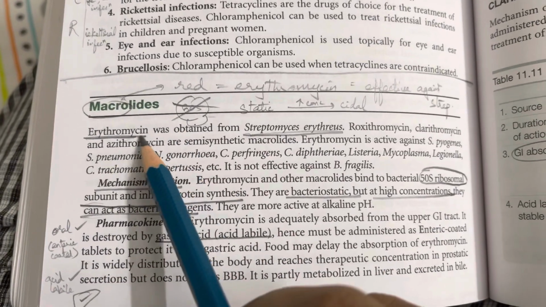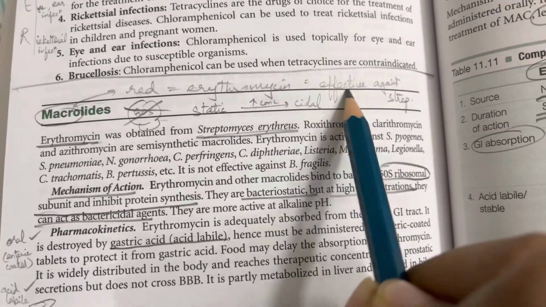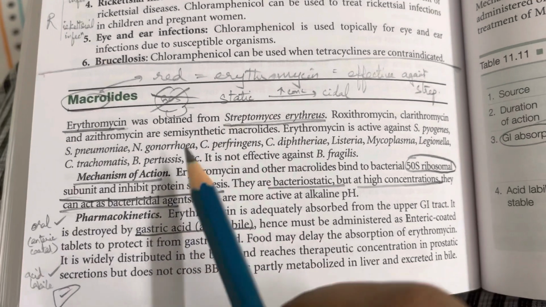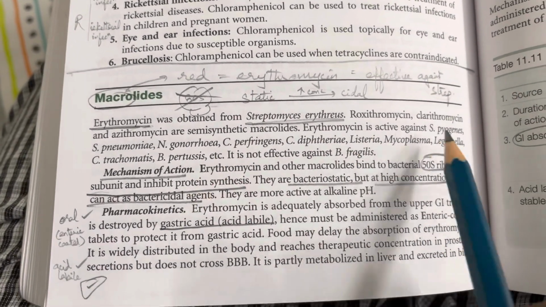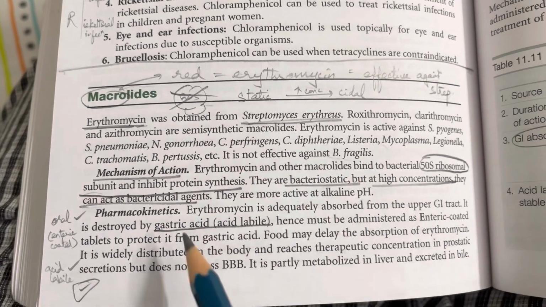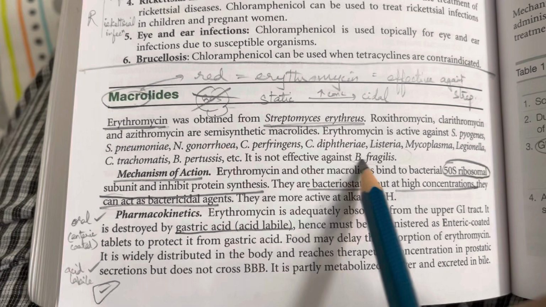Macrolides, the prototypic example is erythromycin, so it is red, macro red. Erythromycin is effective against streptococcus mainly. Other examples exist, but you don't need to remember them. It is active against most organisms, but not against Fragilis. Macro, right? It is not small enough to be fragile, so not effective against Fragilis.